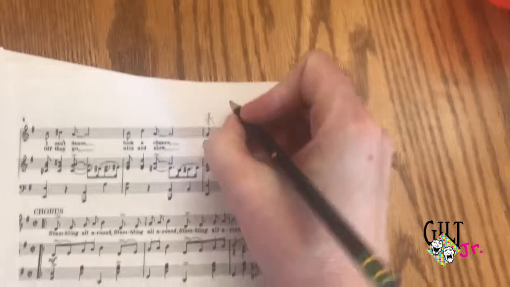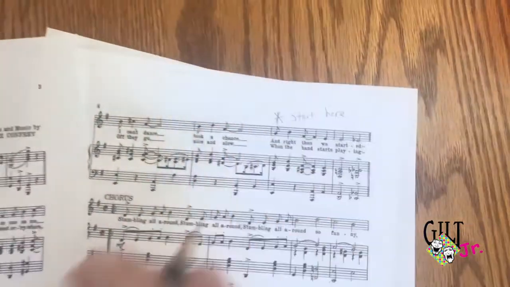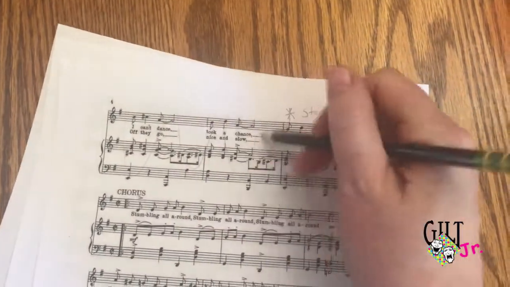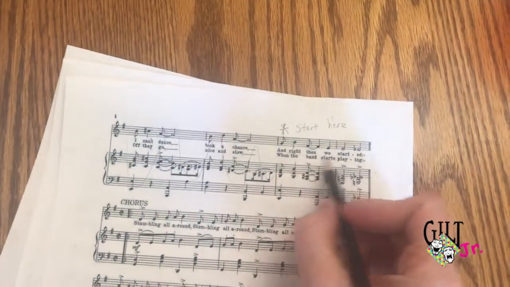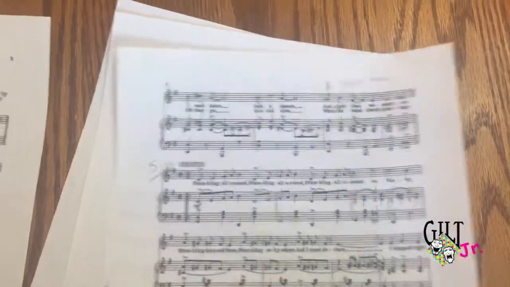Now, if the audition wants you to sing the full song, then by all means prepare the full song. But if they only asked for a short snippet, like a verse and a chorus, or 30 seconds, or 32 bars, you can mark out in the music where you want to start and where you want to finish. You can mark it with pencil. This is where I'm going to start. And this is where I'm going to end.